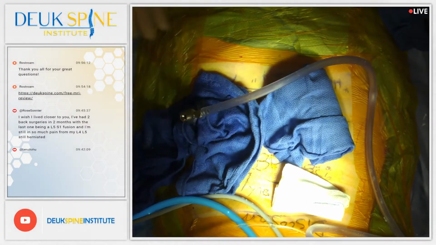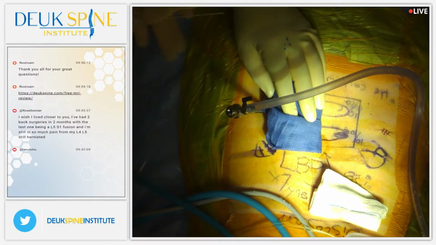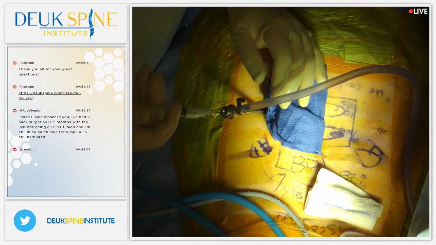Look up avascular necrosis of the femoral head. You can actually have your hip melt away from too many steroid shots.